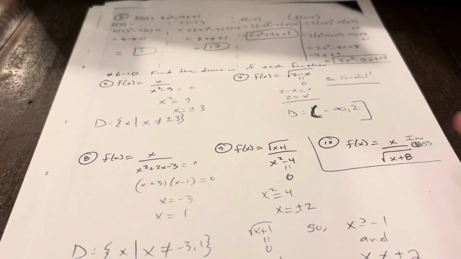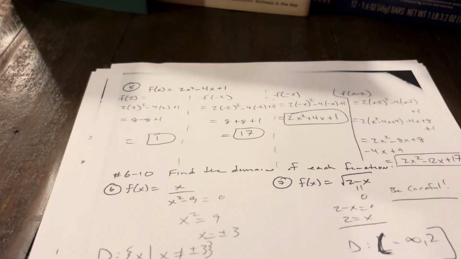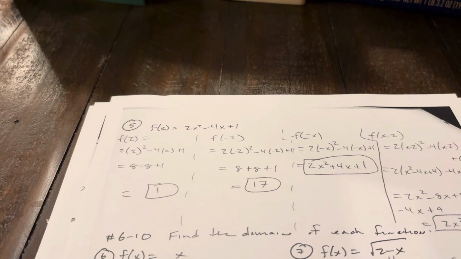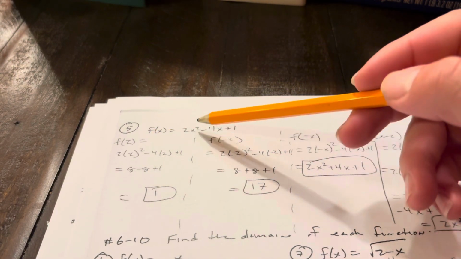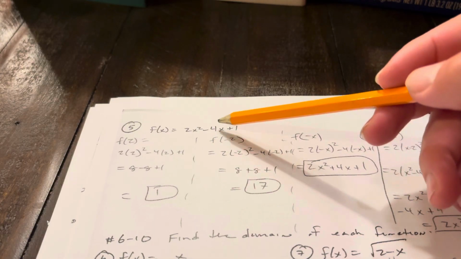All right. Then that brings us to 5, and we're doing the same thing, f of 2. So you might have 1 or 2 of these. You're not going to have 3 for sure. I'm going to plug 2 in for x there and there.